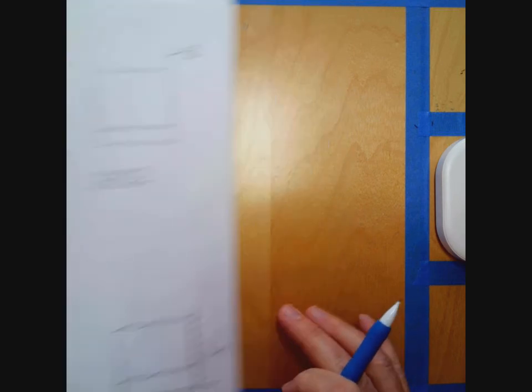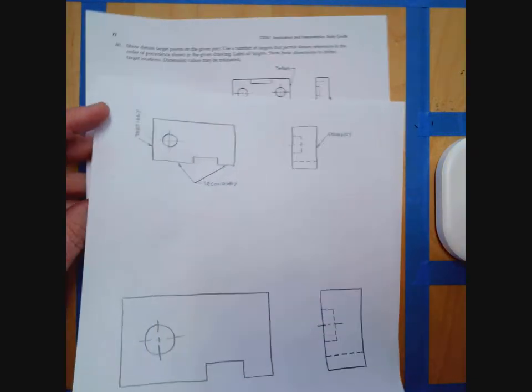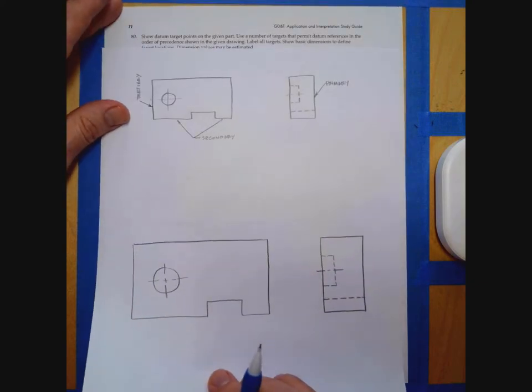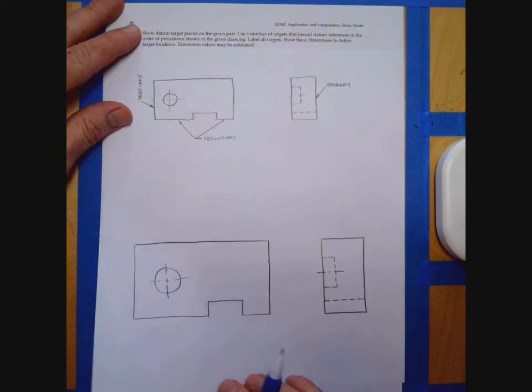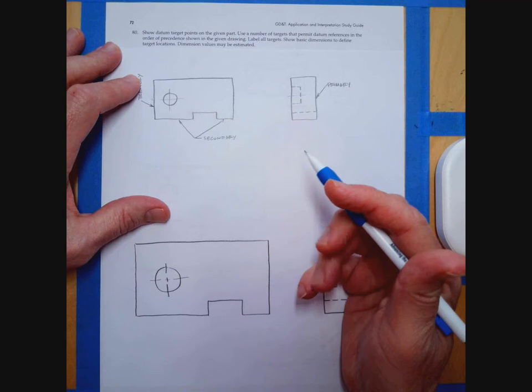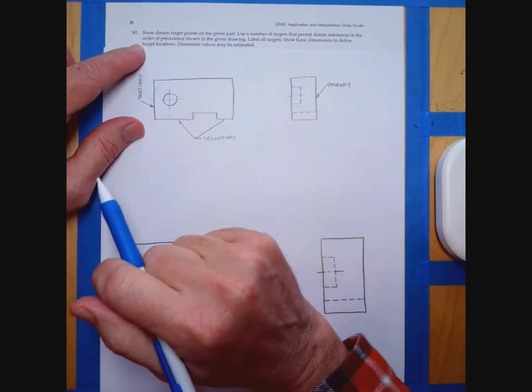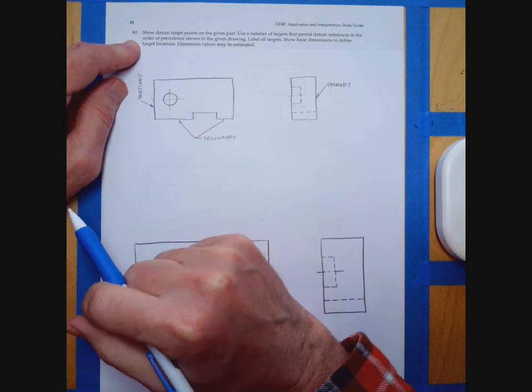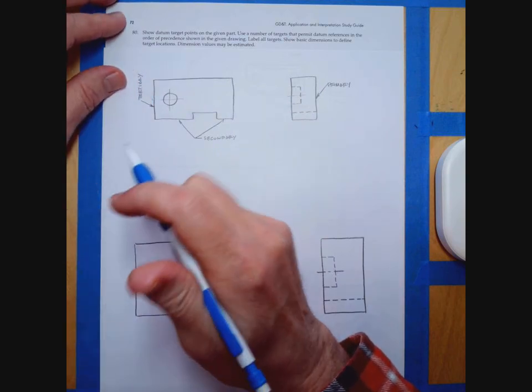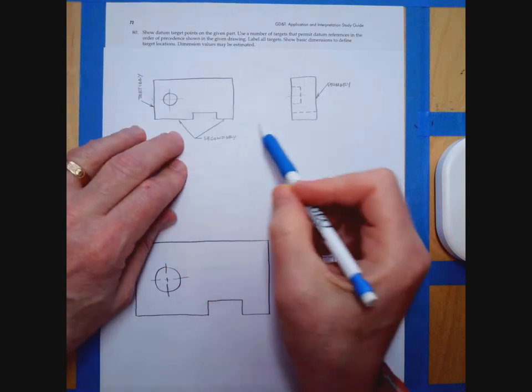All right. Now let's move on to the next one that I want to do, which is problem number 80, or one very similar to problem number 80. So here we're doing datum targets. Problem number 80 says to show the datum target points on the given part, and here's my given part.